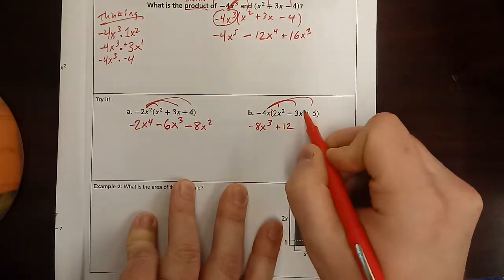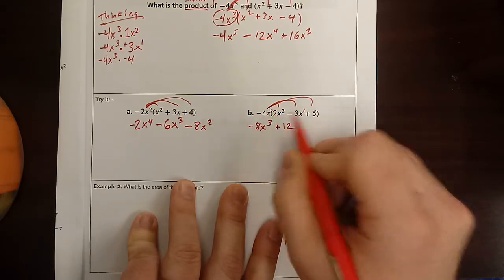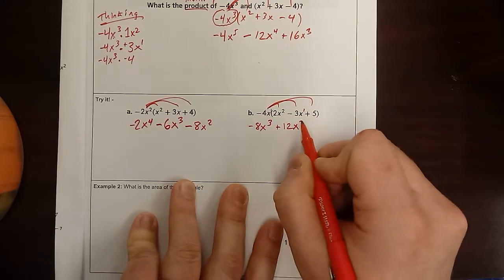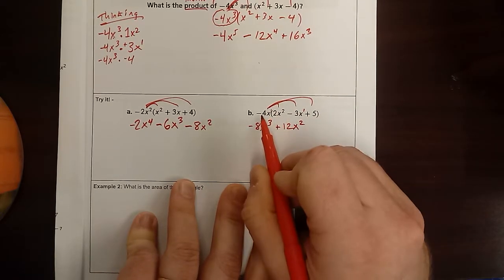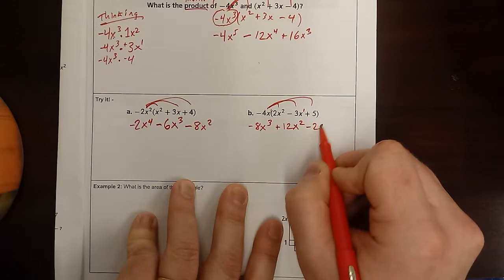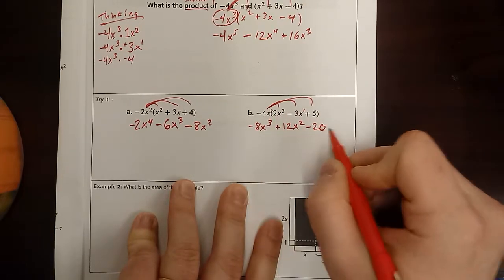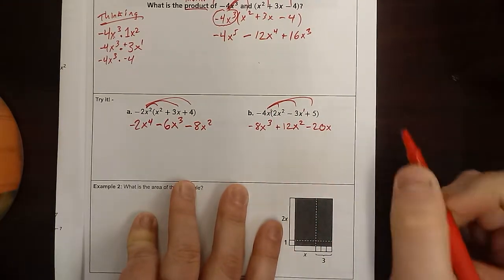We have an x to the 1 and another x to the 1. So x1, that's 2 x's total, x squared. Then negative 4x to the 1 and a 5. So negative 4 times 5 is negative 20. And x to the 1, no x's, x to the 1.